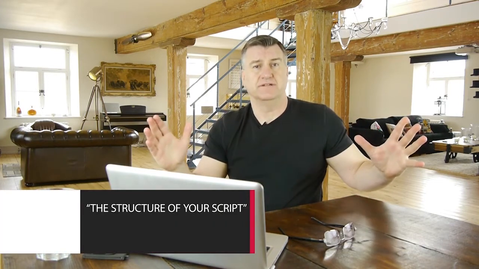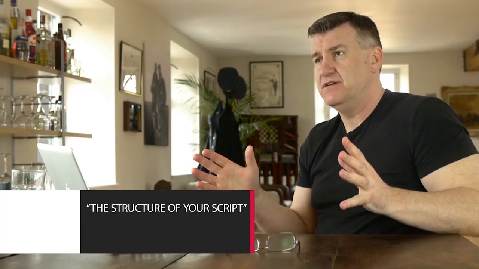I keep harking back to this, but this is visual storytelling. Find a way to do it with pictures. If you can strip out the voiceover, fantastic. Now that you're writing a script, you have to think about the structure of it. And the simplest structure, which you will have already created, is a beginning, a middle, and an end. Your bullet points should cover that.